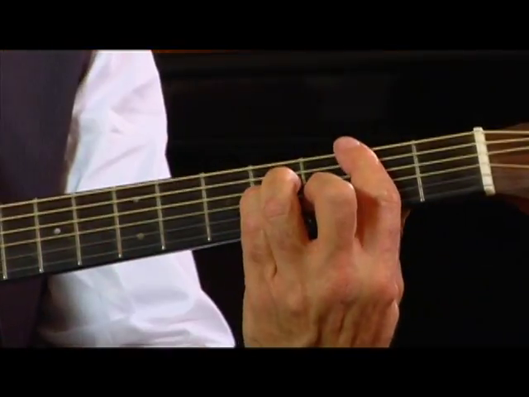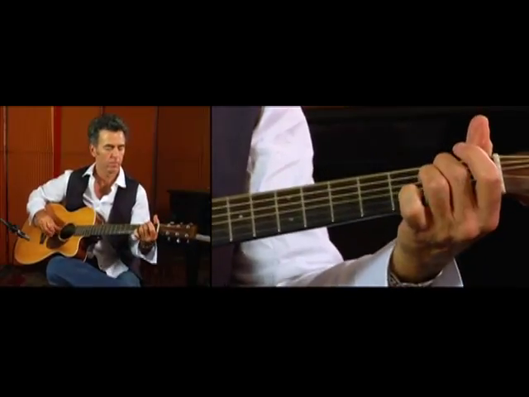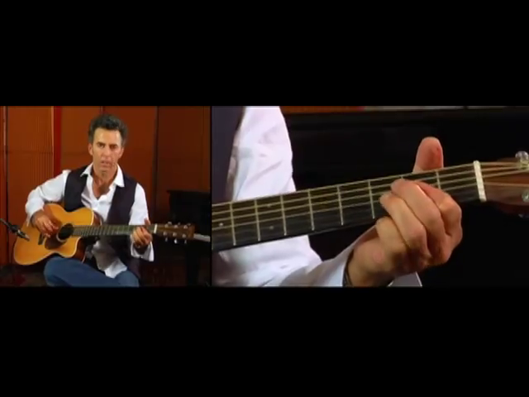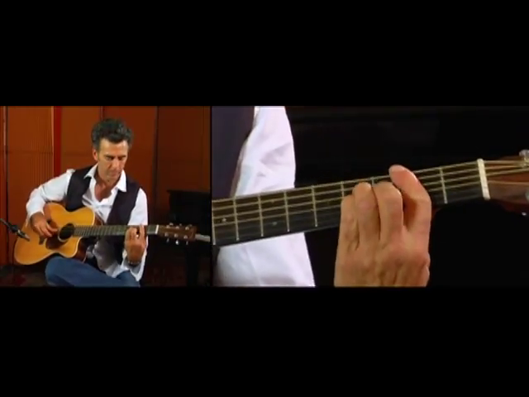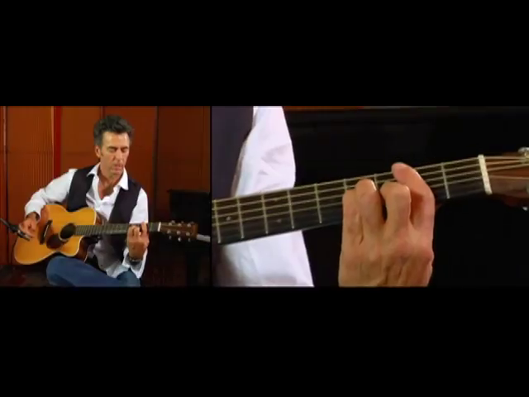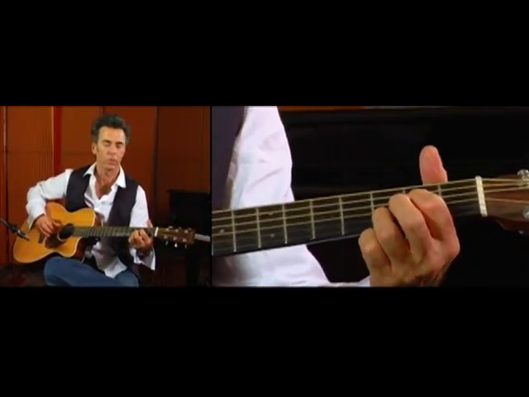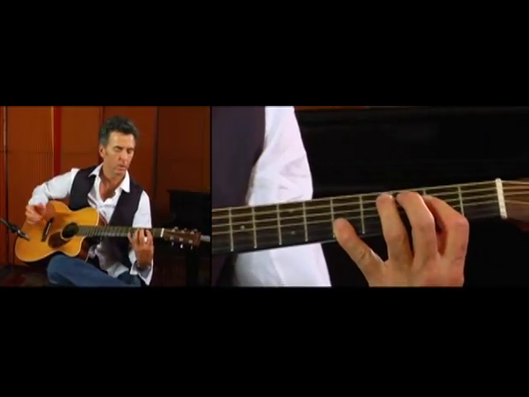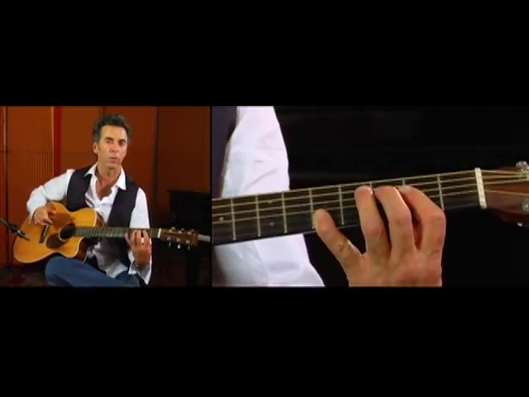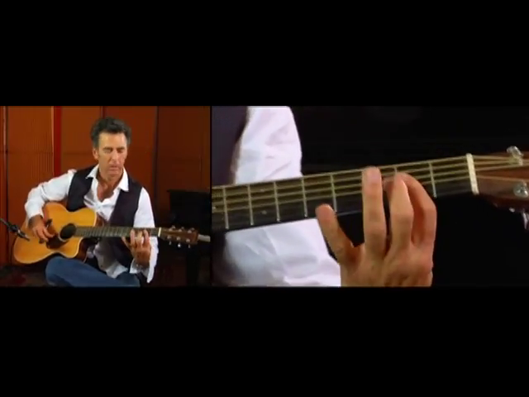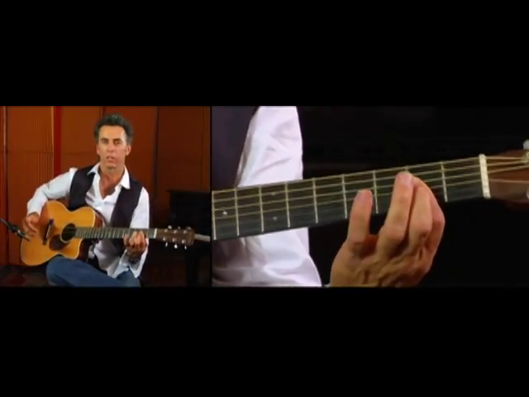So in this song, the verse changes are B minor to E minor to A sus, A, to B minor. And the bridge goes to D, A major. Now here's an interesting change: E minor, B minor, A. That change works really well because it sets up the chorus.